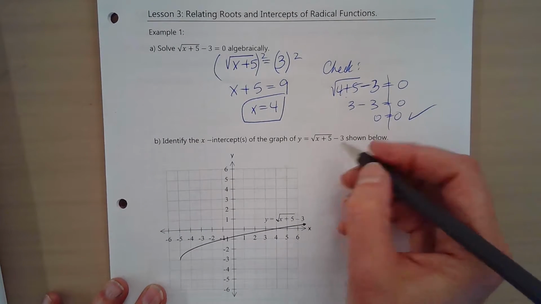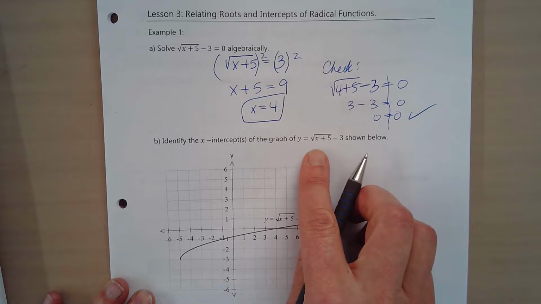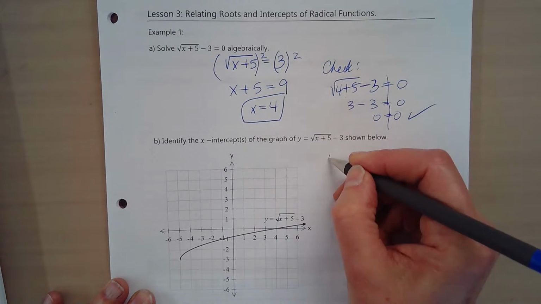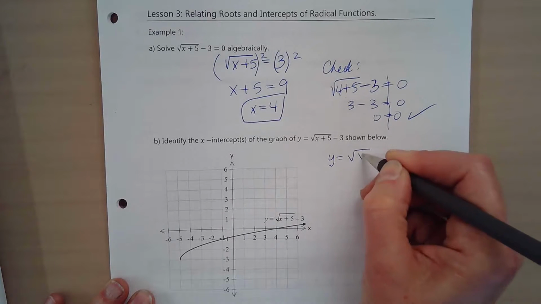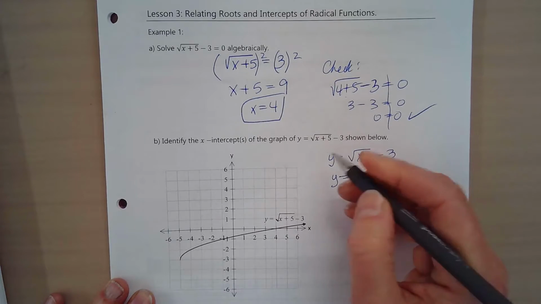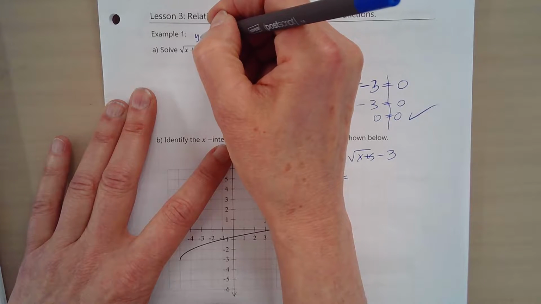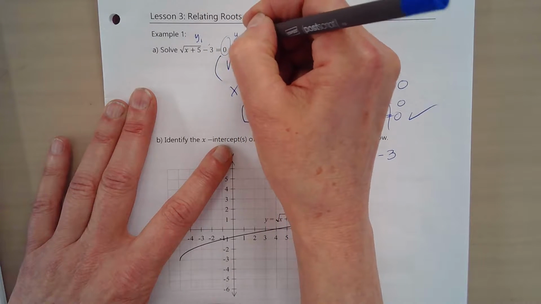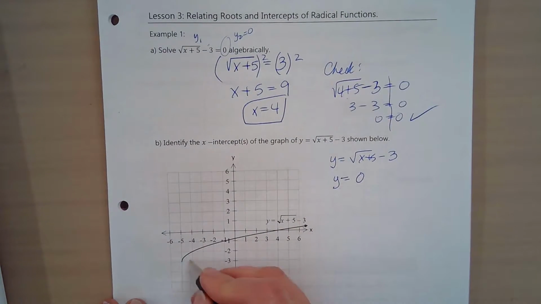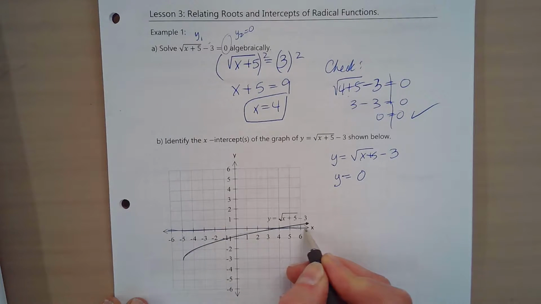Now, let's see here. What do I have here? I have the graph of y equals root of x plus 5 minus 3. Okay, so here I would be graphing root of x plus 5 minus 3. And I'd also just be graphing the left-hand side of my function. That's my first statement. My second statement would just be y2 equals 0, I guess, right? So there are my two functions. Here's my first function, my y1. Here's my y2. Y equals 0.